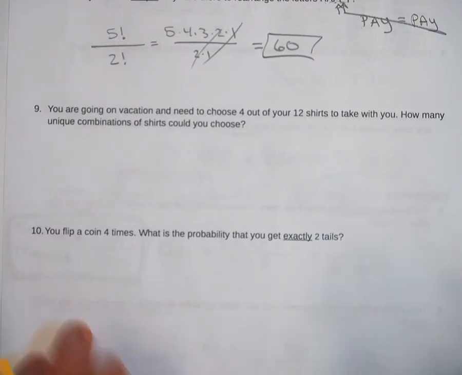All right, go ahead and pause and see if you can work out these last two. I will tell you that the next one's pretty straightforward compared to what I've already shown you. The last one gets a little tricky, but pause it and see if you can work through them.